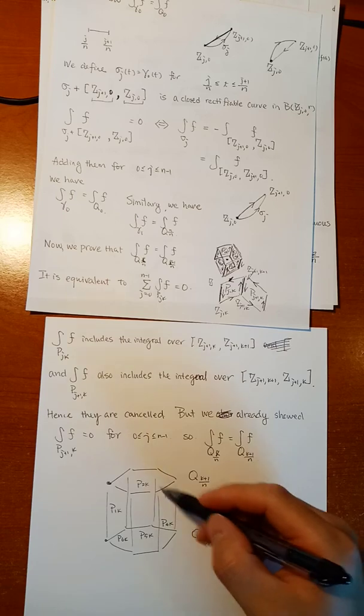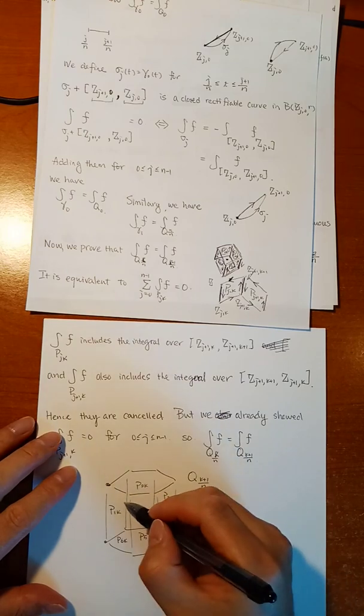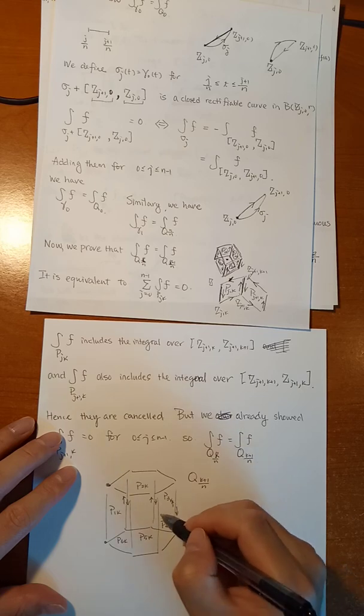p5k, and p6k. And over each small wall, the integral is 0. So adding them together is still 0. And also here it's cancelled. This is up, down, up, down, up, down, up, down.